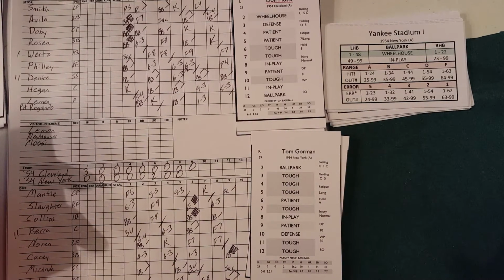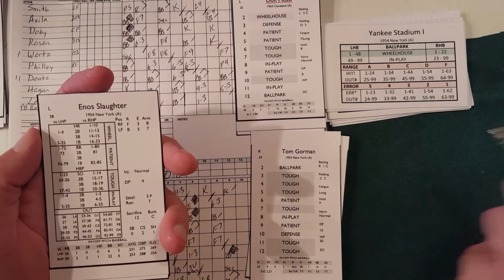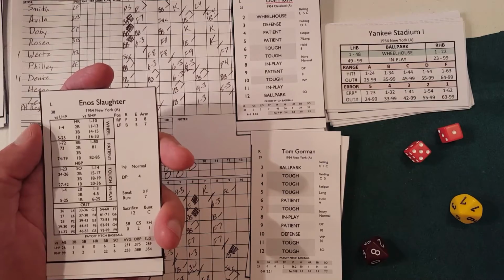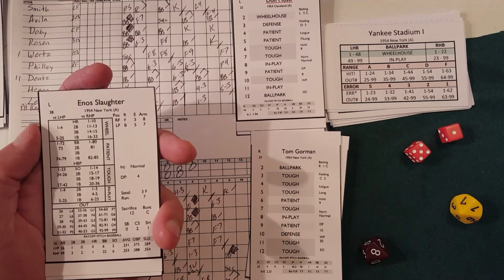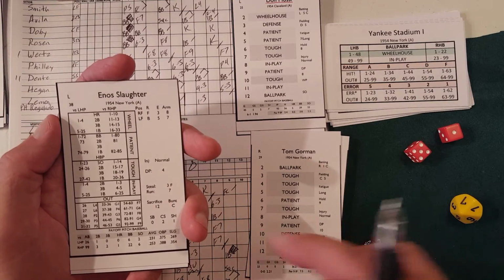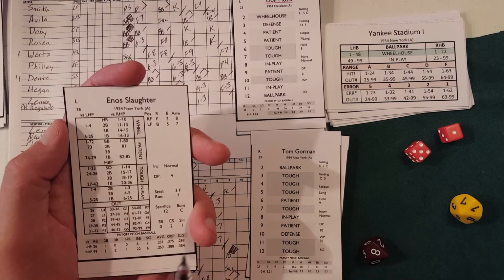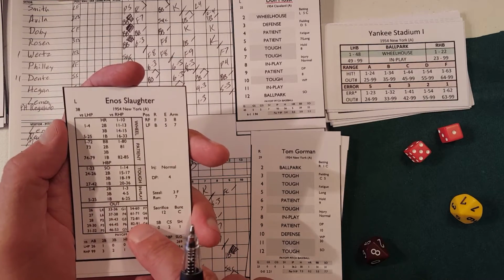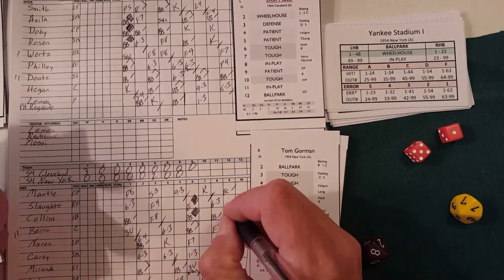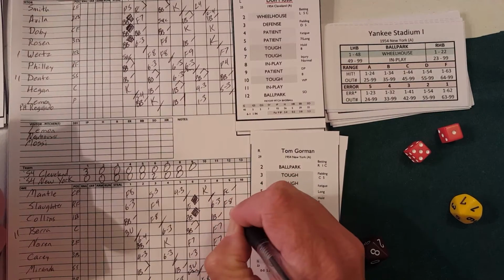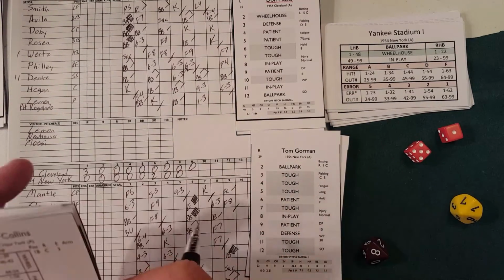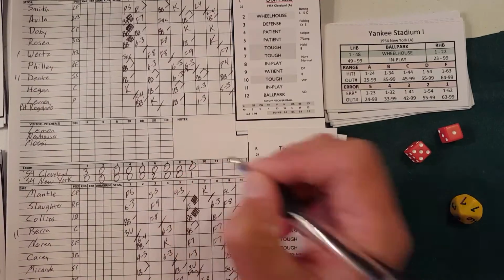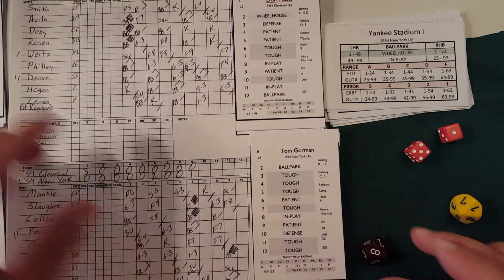And Enos Slaughter, the batter, is lefty-lefty. Base hit wins it for the Yankees. A 6 is tough, and an 81 is not going to do it. It is a fly out to center. So that'll do it, but the Yankees tie it up in the bottom of the 9th.